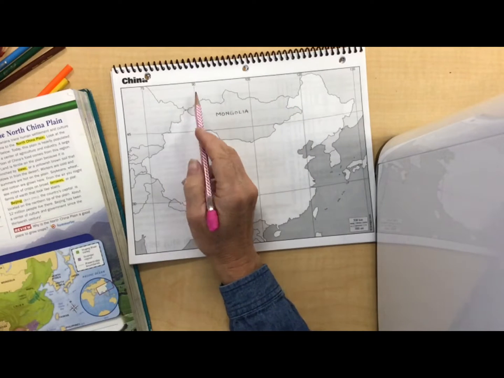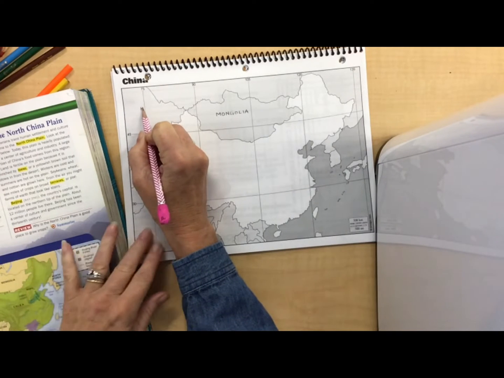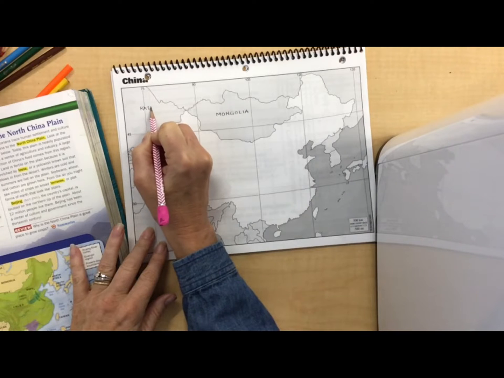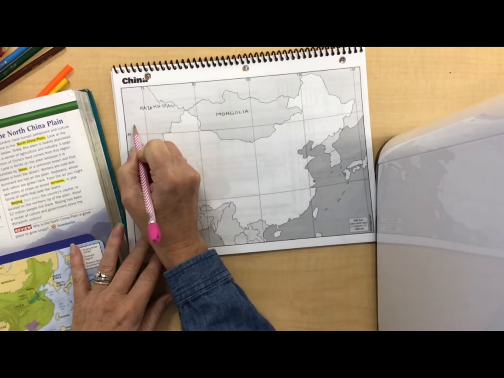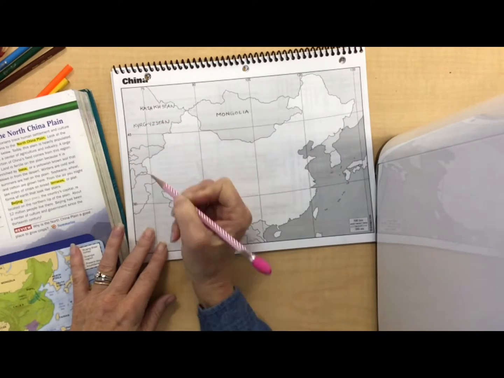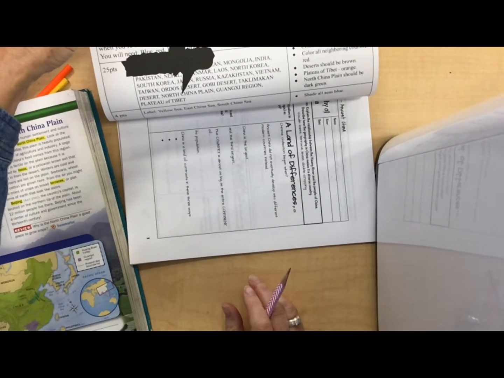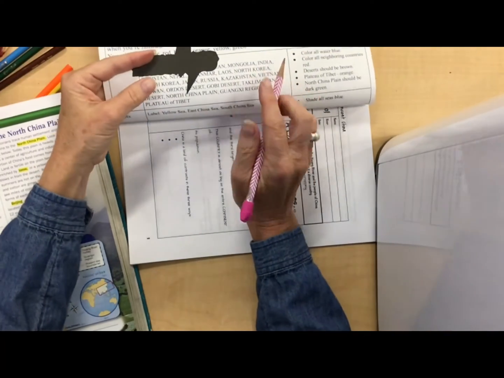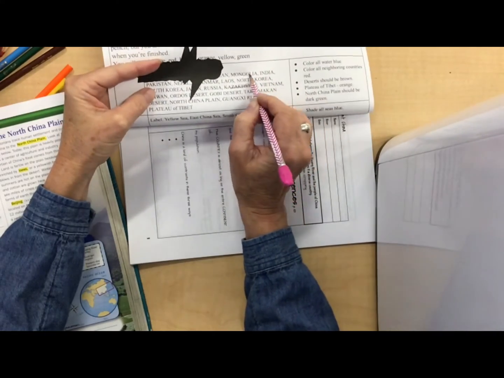And then, over to the left, we have Kazakhstan, and that is right up here. It's a weird spelling, but it ends with stan. Kazakhstan, and then Kyrgyzstan. Well, Kyrgyzstan is not even on your list, but Kazakhstan is. So we can cross that out. And we can cross out Mongolia.